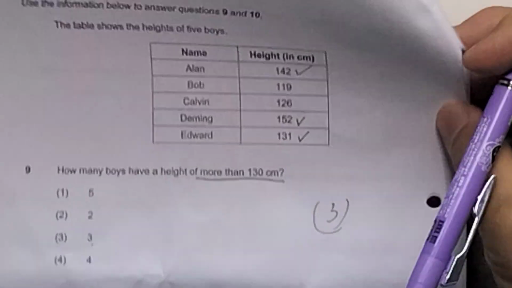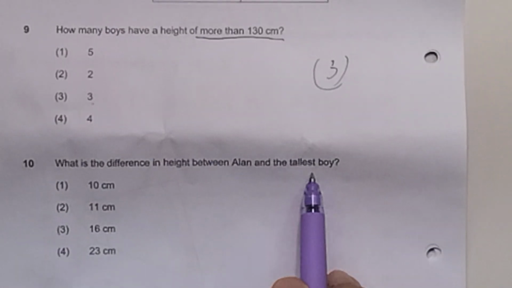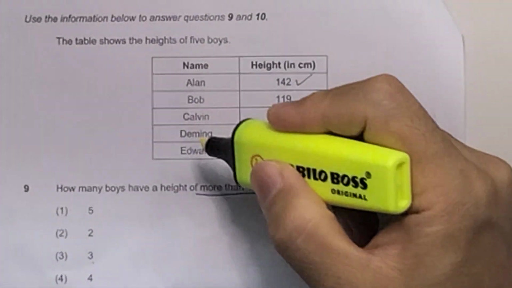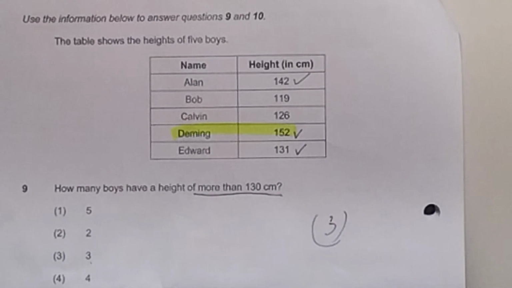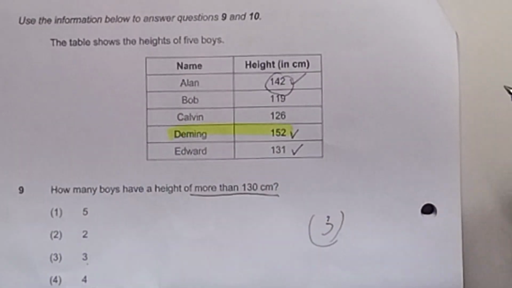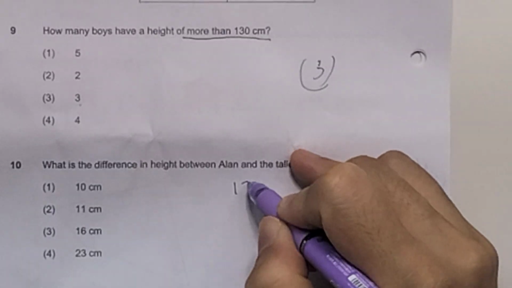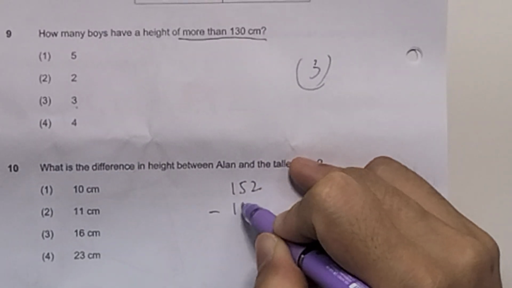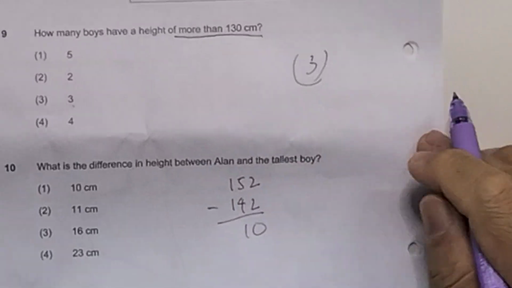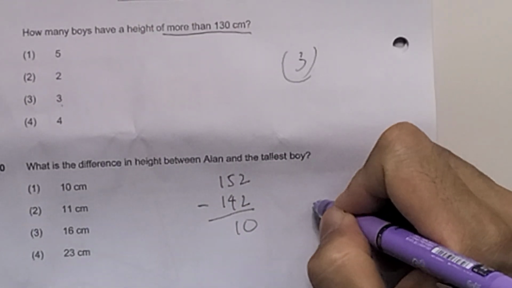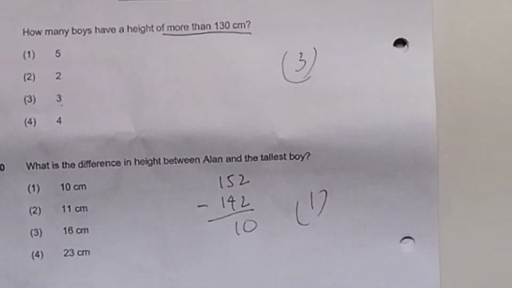Next, what is the difference in height between Alan and the tallest boy? First, let's look at the tallest. The tallest will be De Ming at 152 cm. Alan's height is 142. And the word difference means to subtract. So I use 152 minus 142 and I get 10. So the answer here would be 1.